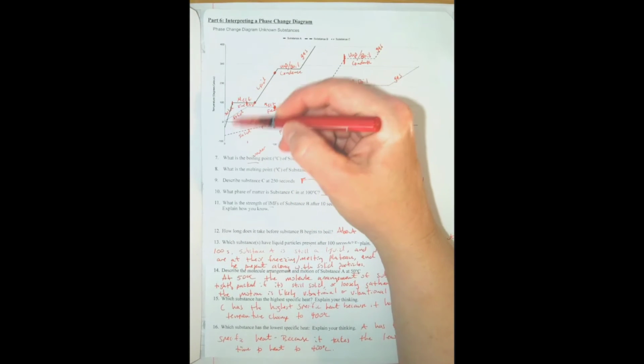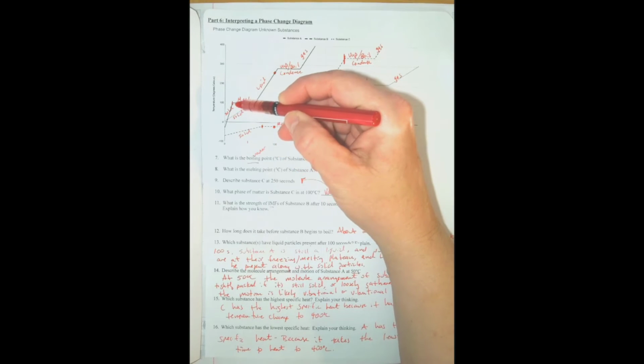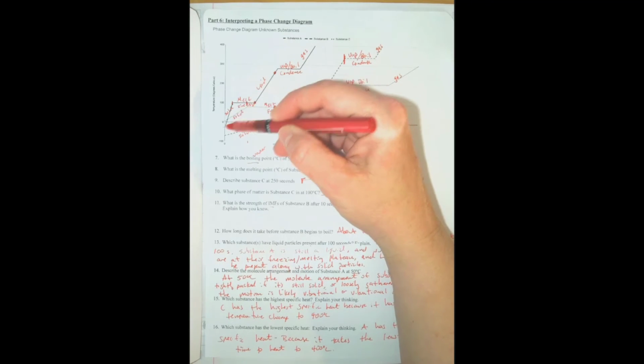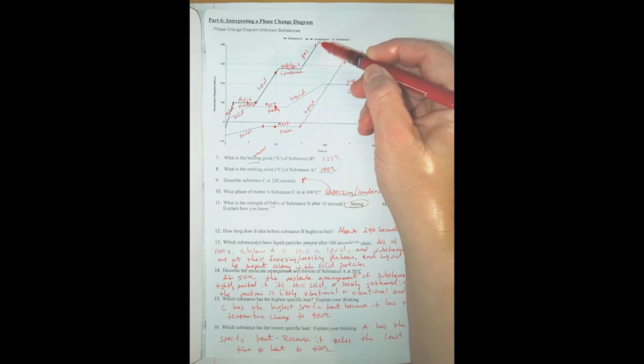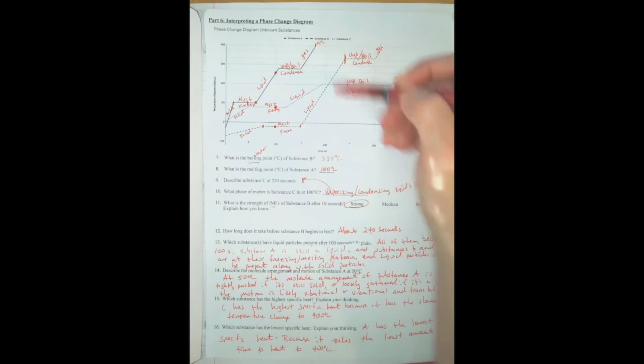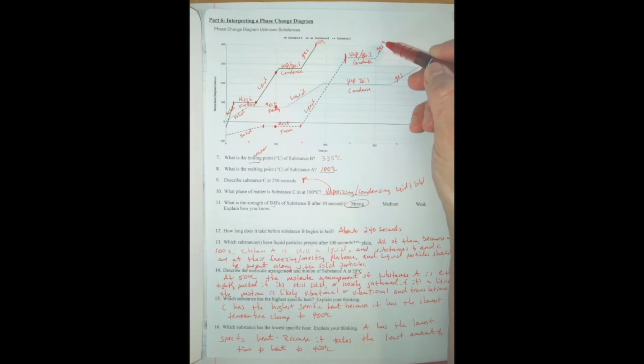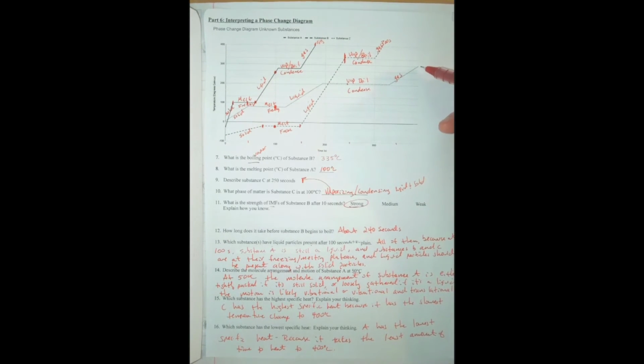So for instance, this one heats quite a bit of time. Just overall, this one takes only about 180 seconds to get to 400 degrees. Substance B takes about 310 seconds to get to 400 degrees. And here we are, we're off the charts with substance C. It still hasn't gotten to 400 degrees. So which substance has the highest specific heat? It's going to be C because it's taking longer. It's resisting heating more than substance A and B.